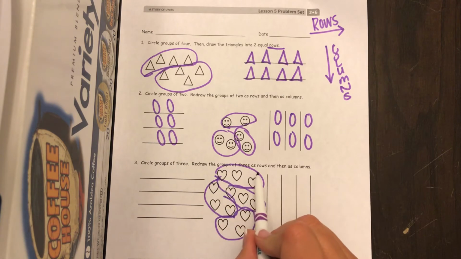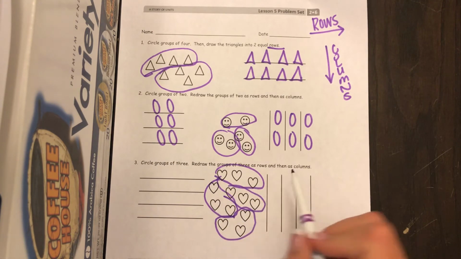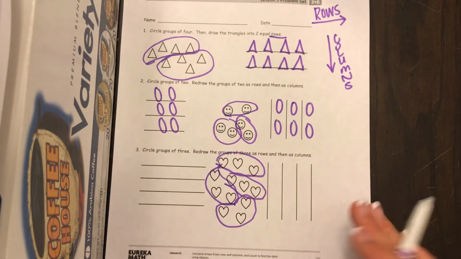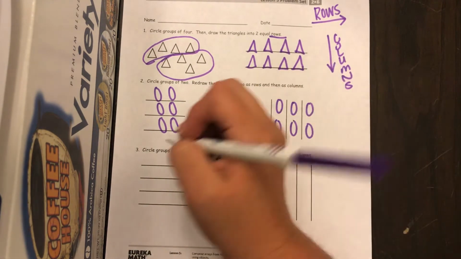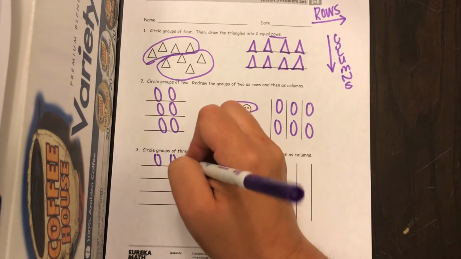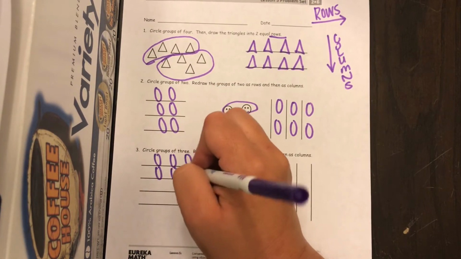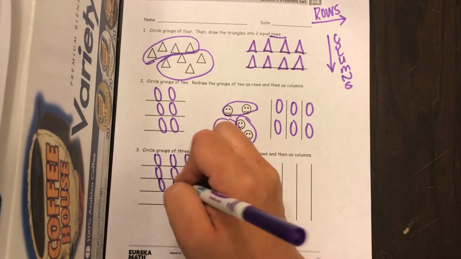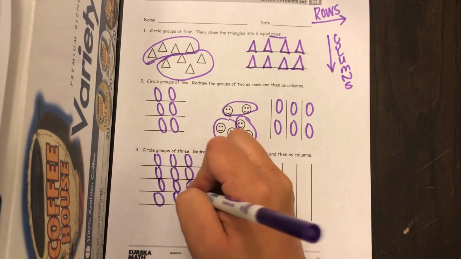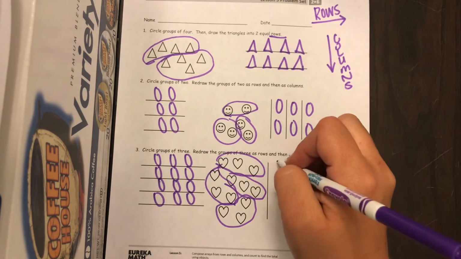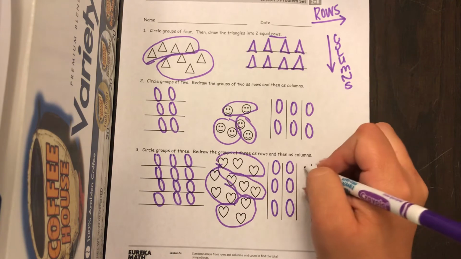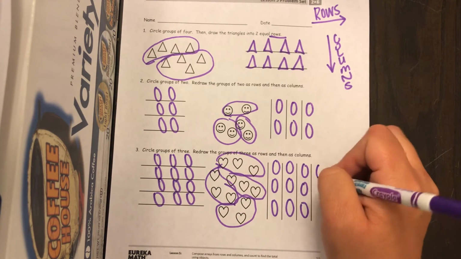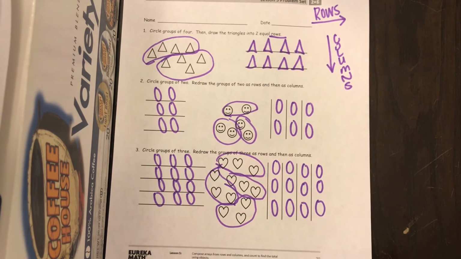Then it says redraw groups of 3 as rows and then columns. I'm not going to take the time to sit there and do hearts. It doesn't matter. This is not art class. This is math class. So I'm going to do 1, 2, 3, 1, 2, 3, 1, 2, 3, 1, 2, 3. Then here, 1, 2, 3, 1, 2, 3, 1, 2, 3, 1, 2, 3. Just like that. Okay?